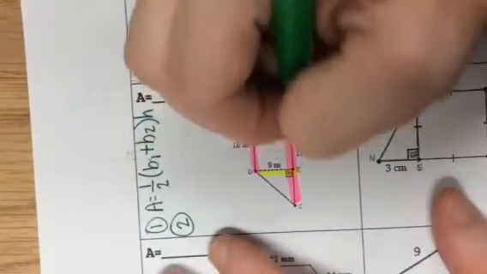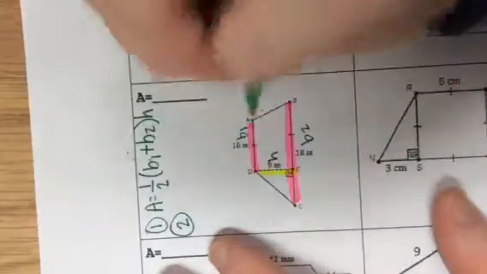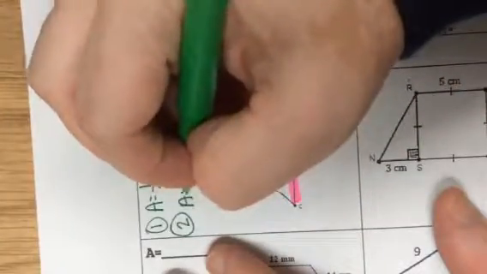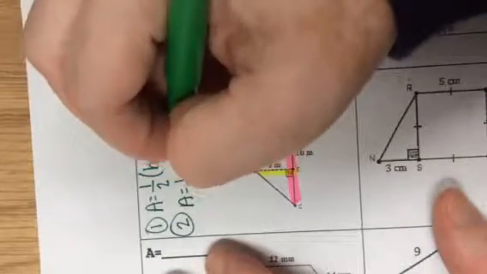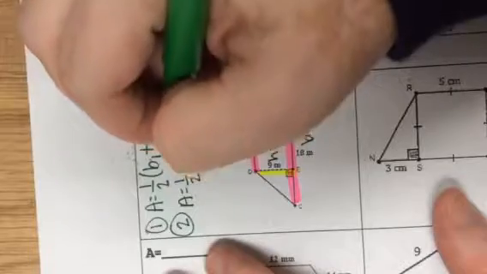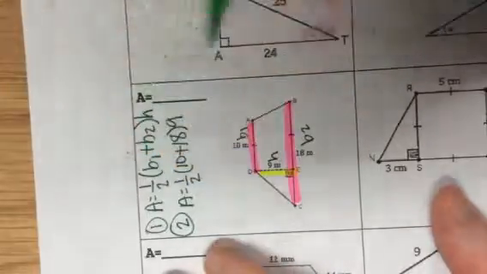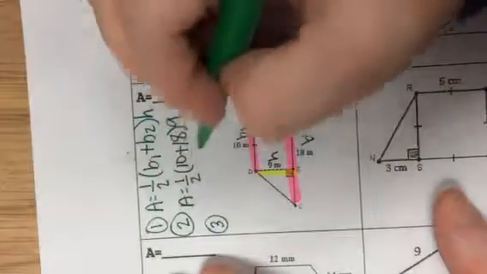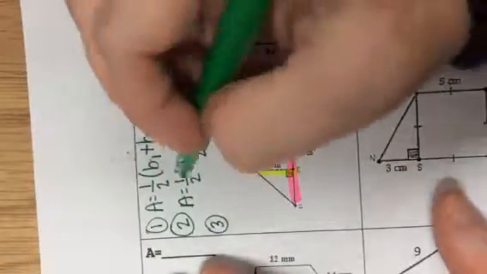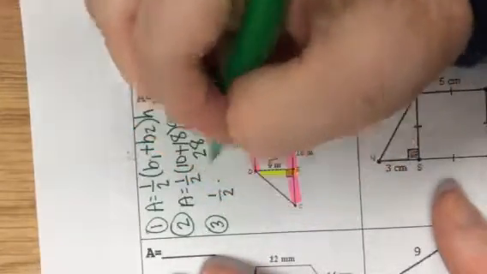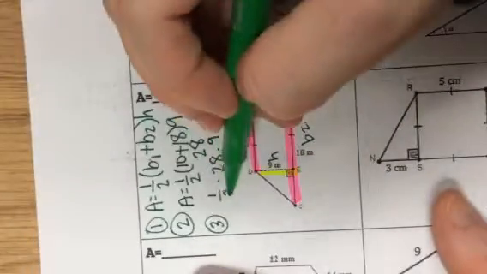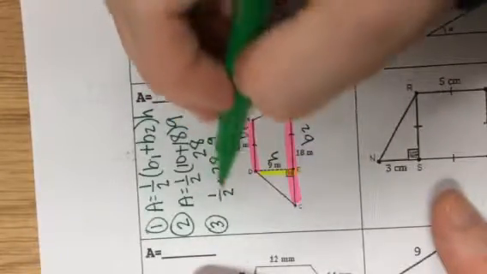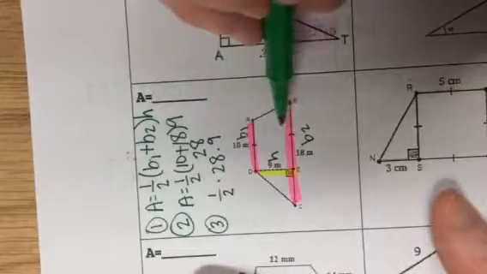All right, let's plug in our numbers. So I have a base 1, I have a base 2, and I have a height. So let's plug them in. Area equals half of my base 1 would be 10, plus my base 2 is 18, all times 9. So order of operations states do parentheses first, and that would be 28. So my next step is to do half times 28 times 9. If you know how to do half of 28, you could do that first and then times by 9.